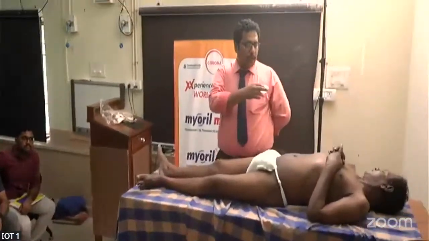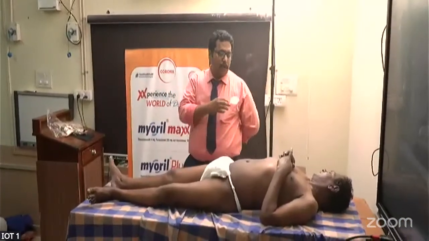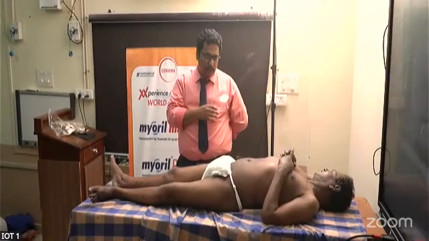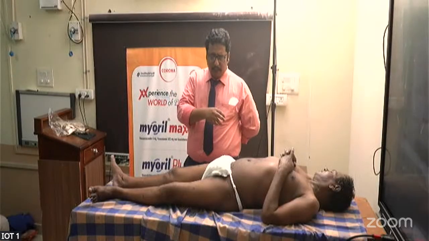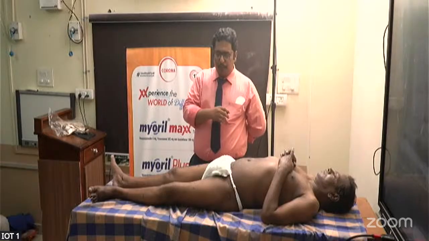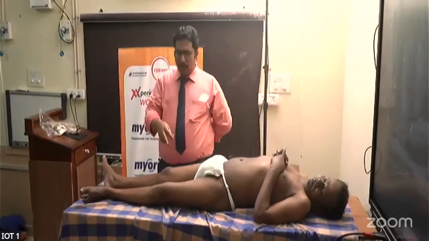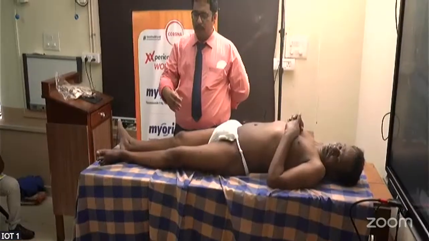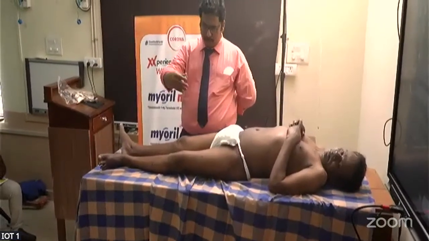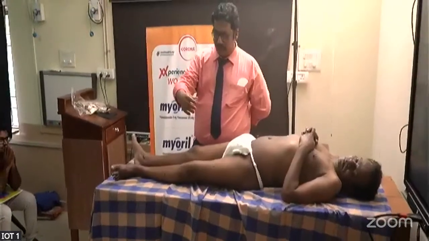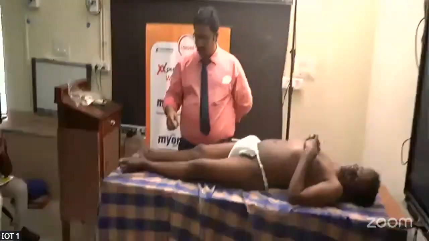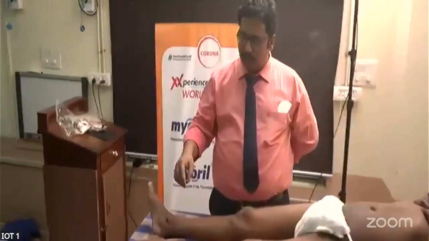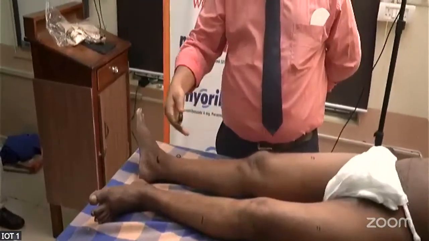There is no exaggerated lordosis. Head in center, both shoulders at the same level, both clavicles at the same level. ASIS appears to be normal, hip in neutral. Knee in extension, patella facing outwards. Ankle and foot, position of the foot externally rotated.